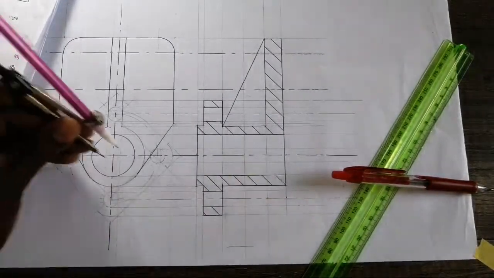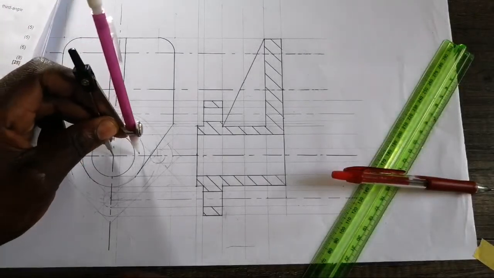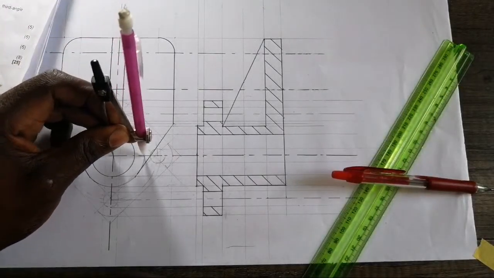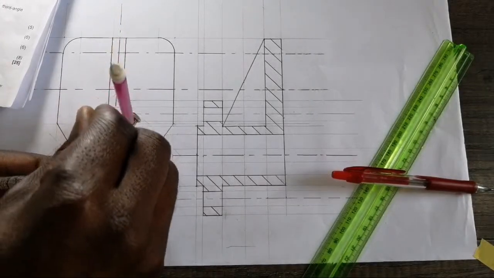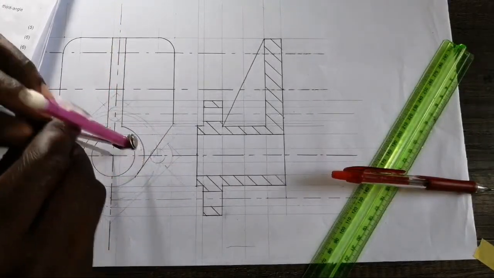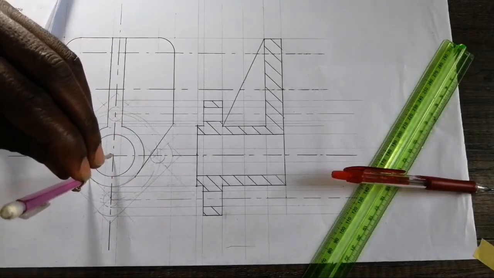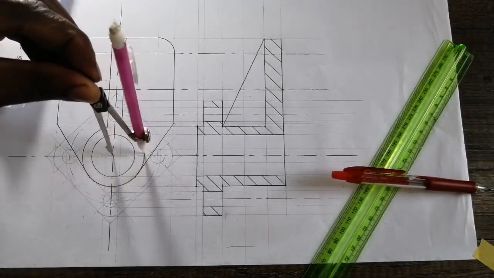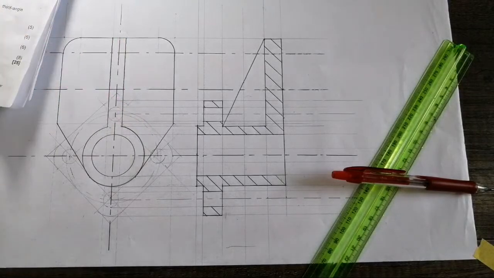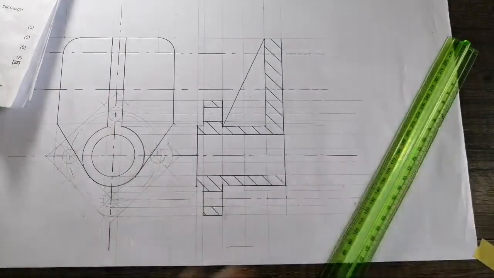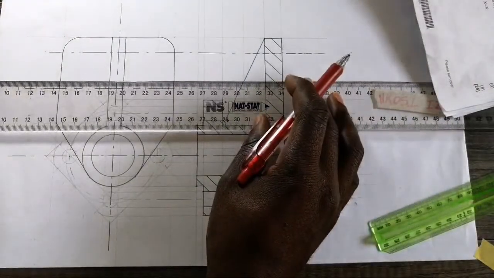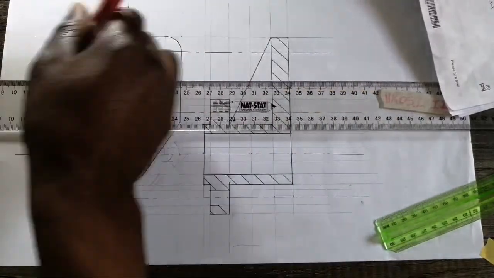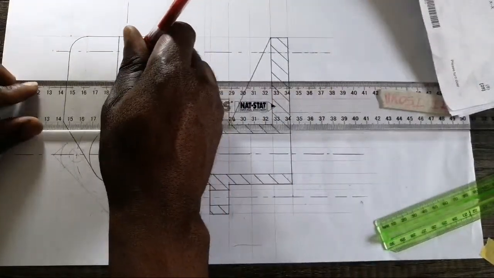So now I can come back to draw it dark. Dark from here till here. Dark. You see? Okay. Come back here. Take that point of the cutting plane. Dark here.